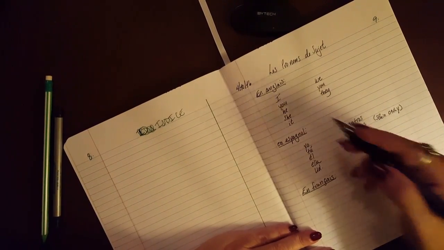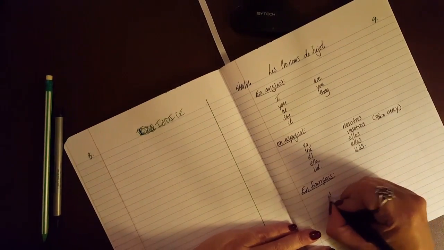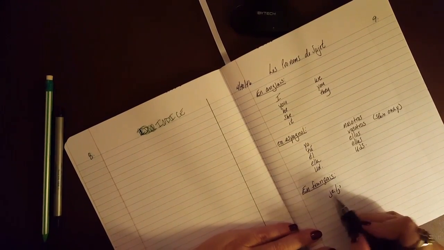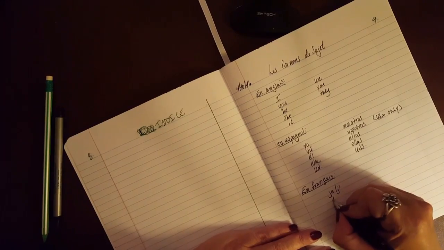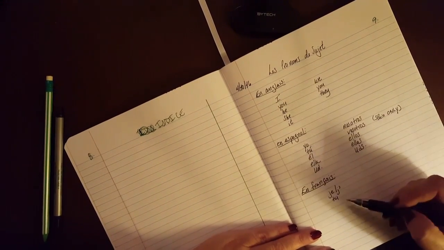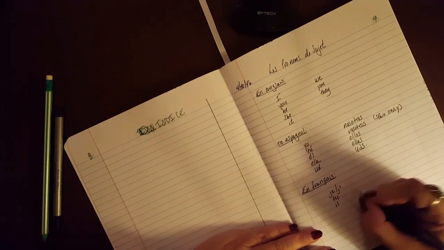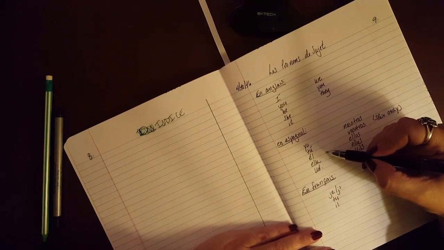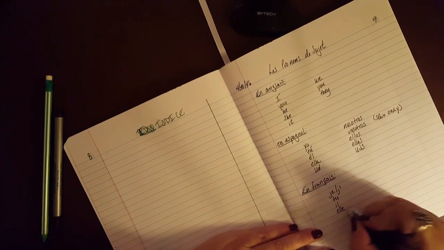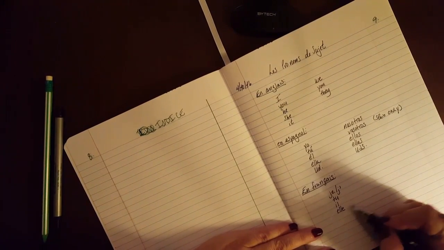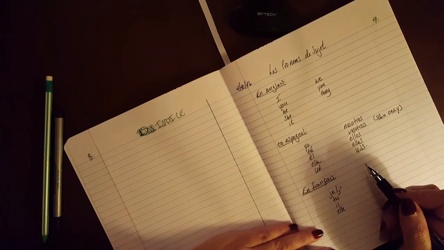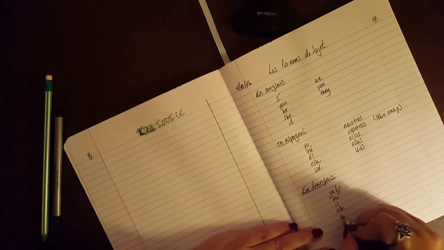En français, the equivalent of I is je or J apostrophe in case of a vowel. Tu, identical to Spanish, no accent. Il, which you can see is related to the Spanish, he. Elle, which is she. And a special pronoun that only appears in French, which is on.